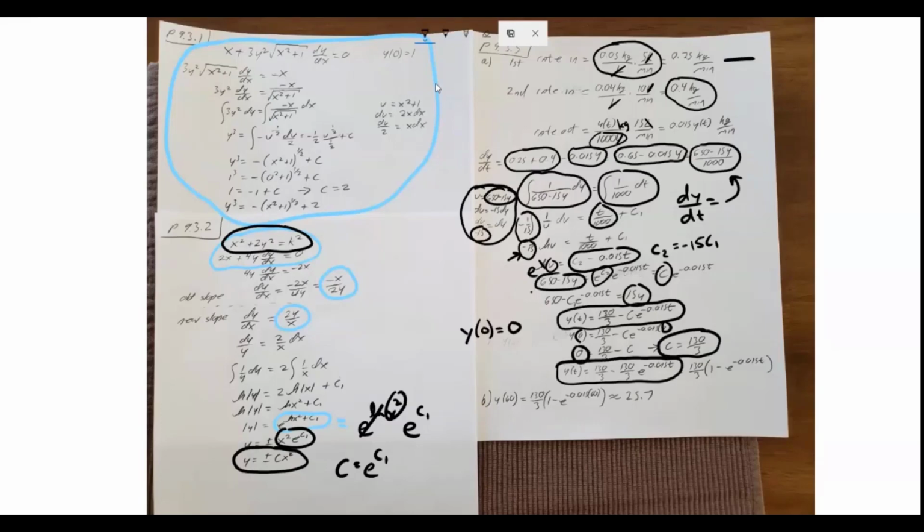Now I would also add one other question on here. How much is going to be there after a long period of time? Now that you can answer. So after a long time, and I say long time, that's kind of subjective, but long time just means, mathematically speaking, how would you answer that question? You would take a limit as t goes to infinity of that function y of t.